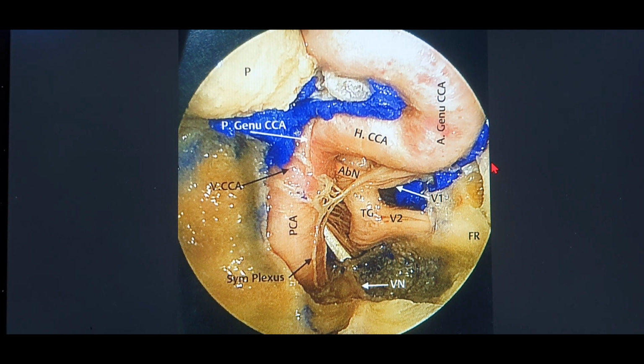In my next lecture, as promised, I'll be talking about the superior hypophyseal and the ophthalmic artery, and then I'll be talking about the anterior cerebral artery and the middle cerebral artery for all the neurosurgeons out there and the skull base surgeons out there.